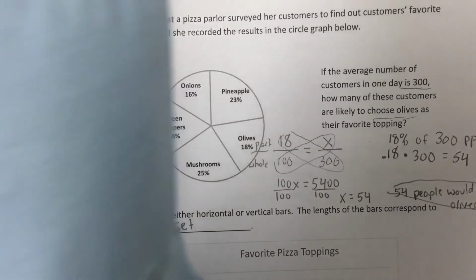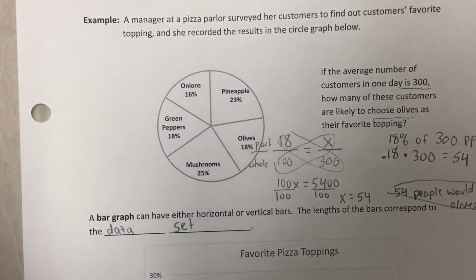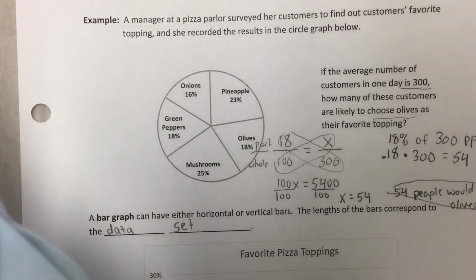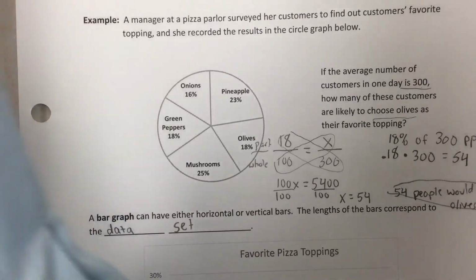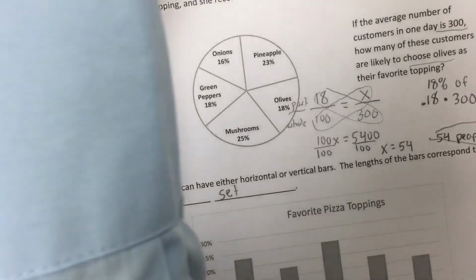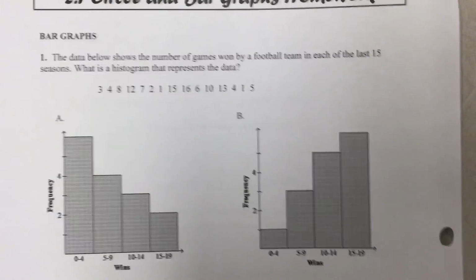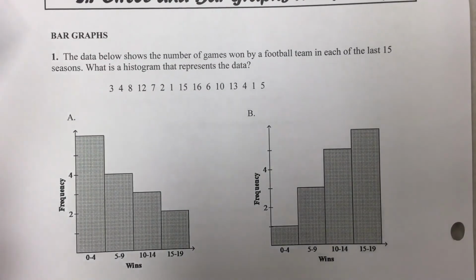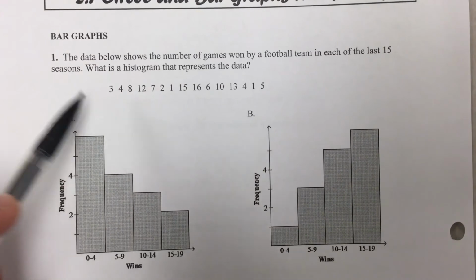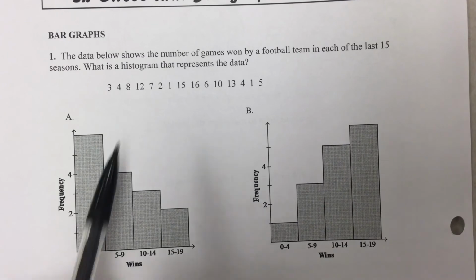If you look at your homework, Question 1 is just a multiple choice question, and here are the numbers in our data set, and then there are some bar graphs below, and we want to match up which bar graph will match this data set.